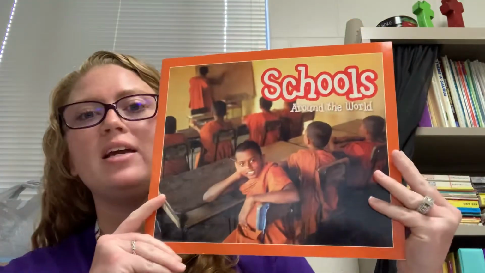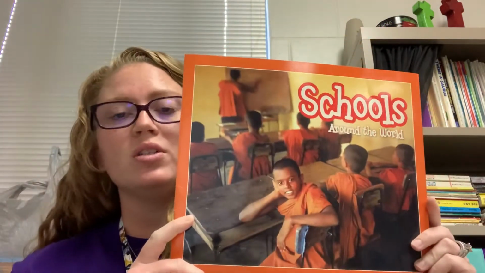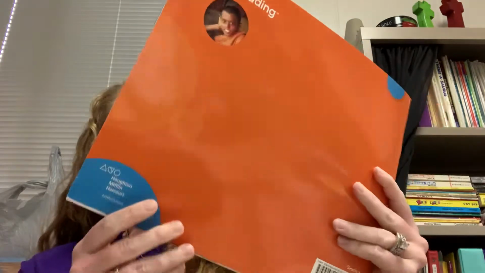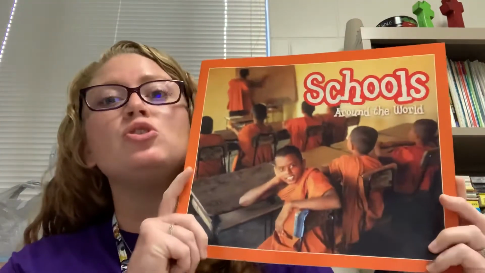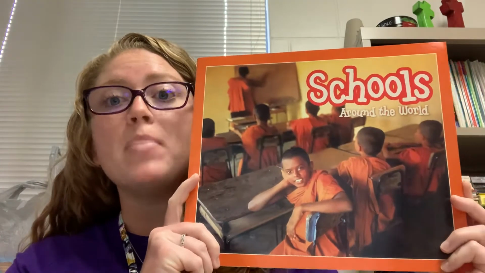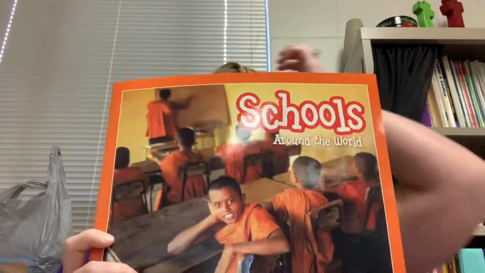Okay, we're gonna go ahead and get started. So this is my book right here. This book is called Schools Around the World. I have lots of different ways, but remember there is a correct way. All right, so first thing I want you to do with your book, we're gonna practice the parts of a book. So I want you to find the front cover of your book.